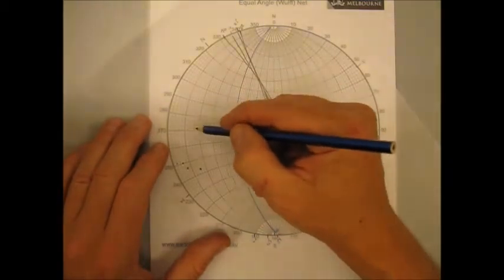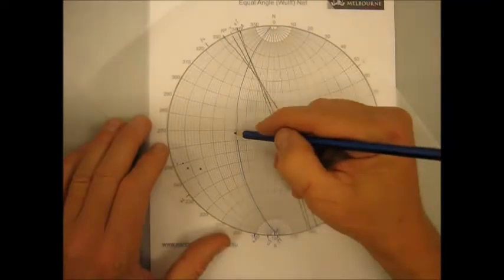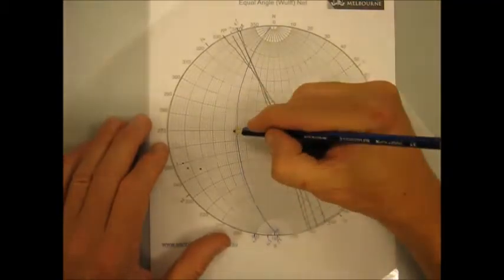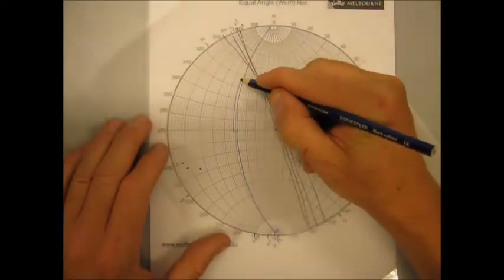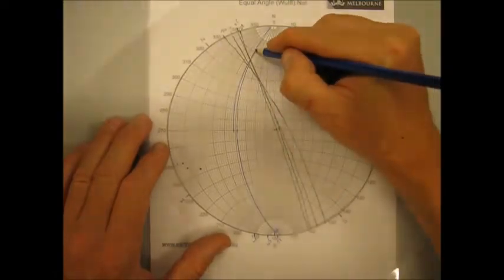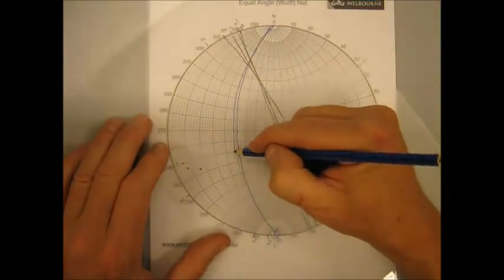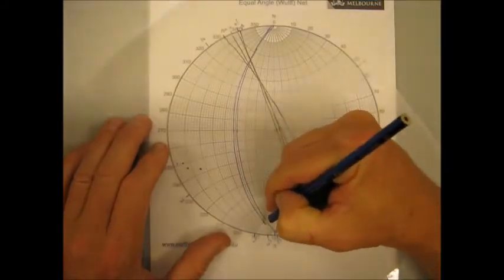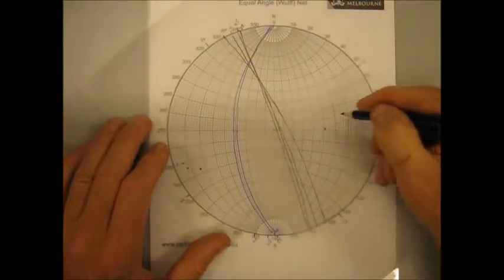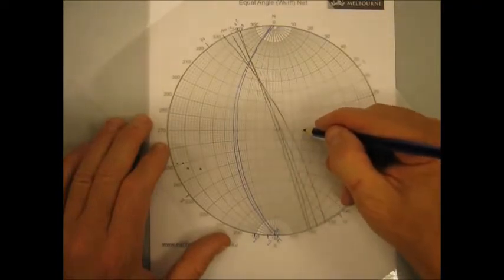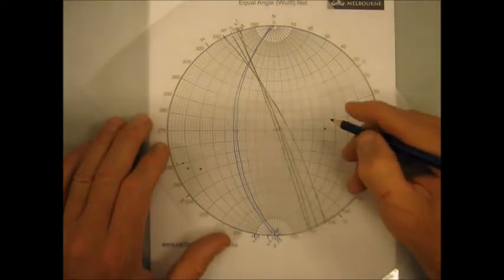So 10, 20, 30, 40, 48, and count out 10, 20, 30, 40, 48.